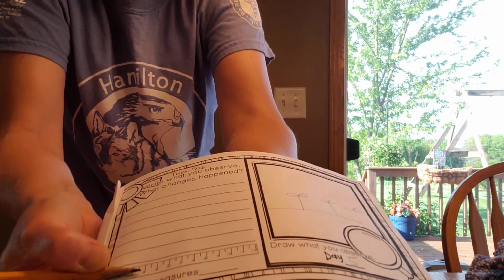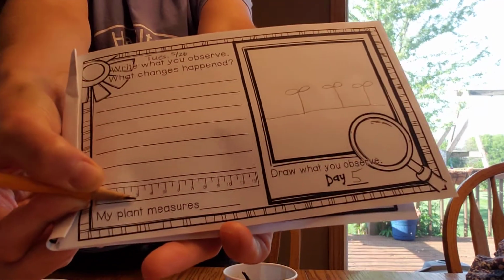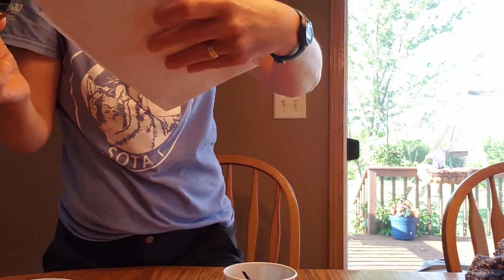Okay? And it goes to the 3. Can you see that? It goes to the 3. And it doesn't say what units those are, but that's okay, because we don't have to measure in standard units. That means we don't have to use a regular ruler in first grade.